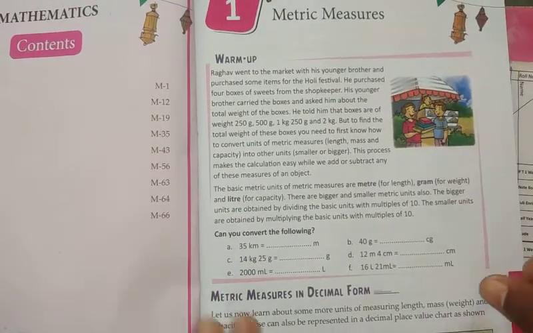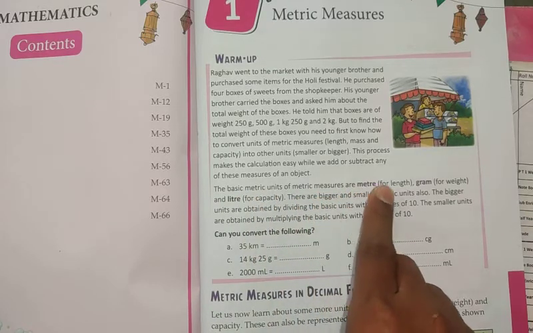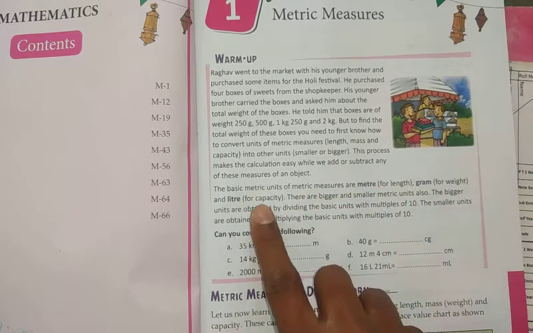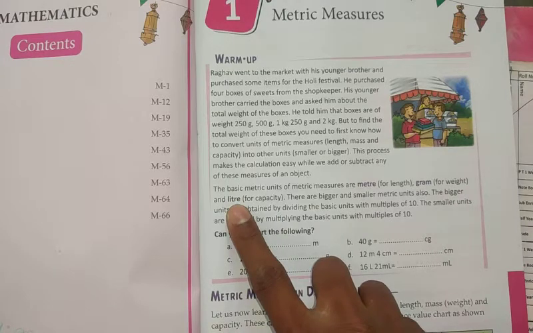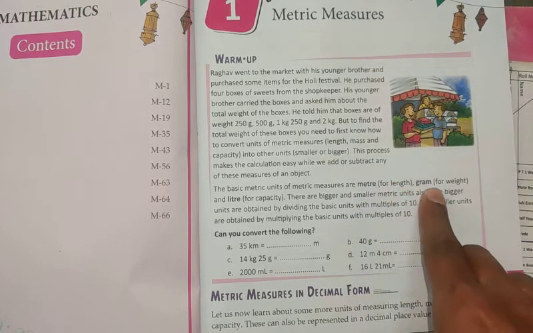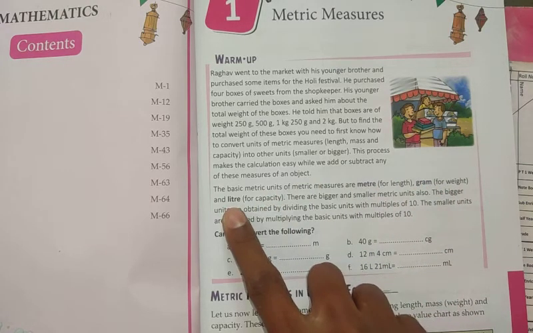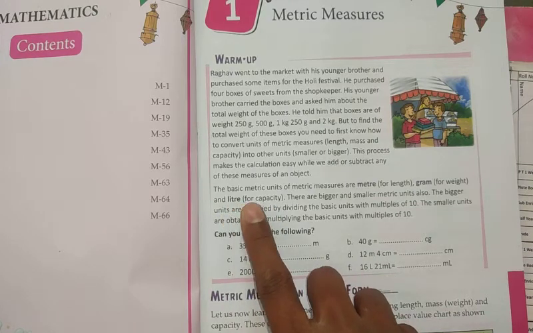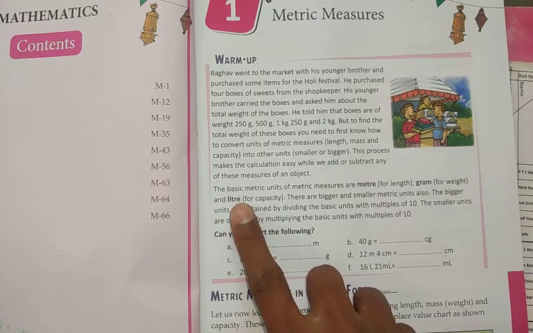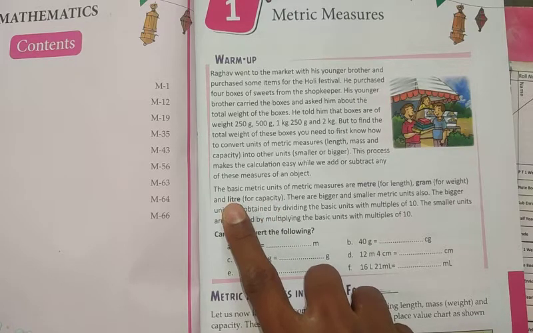So there are basic units. The basic units of metric measures are meters for length, grams for weight, and liter for capacity. If we are measuring the length, we measure it in meters. When we measure the weight, we use grams. And for capacity, liter. The capacity of a water bottle we measure in liters. If it is a smaller quantity, we measure it in milliliters, but liter is common there.